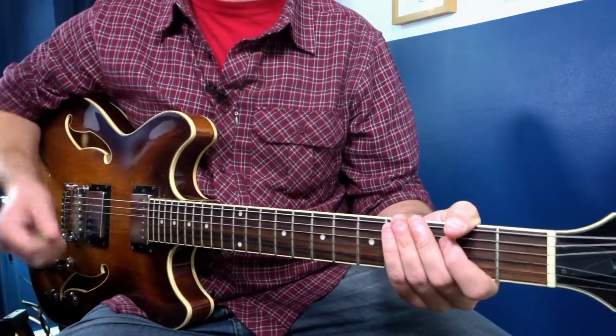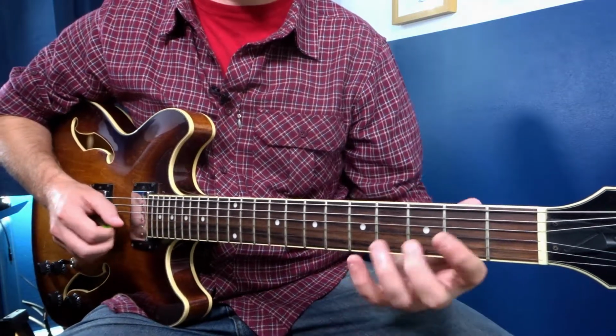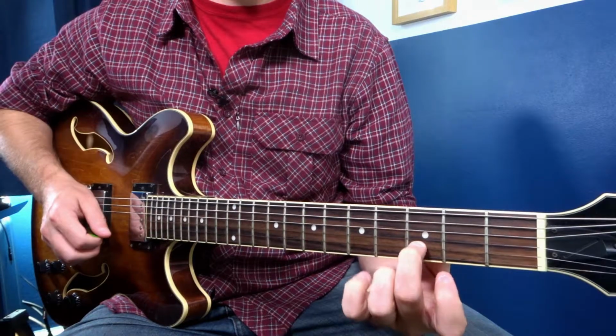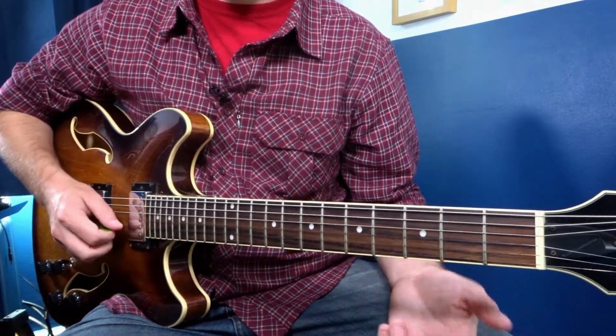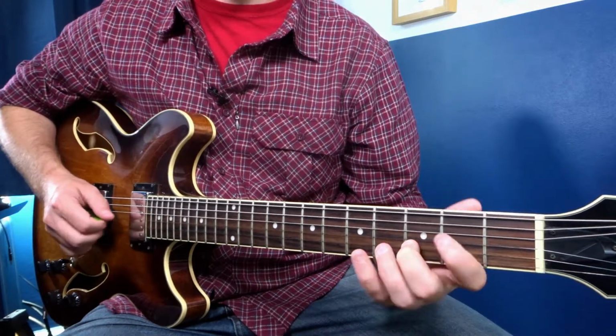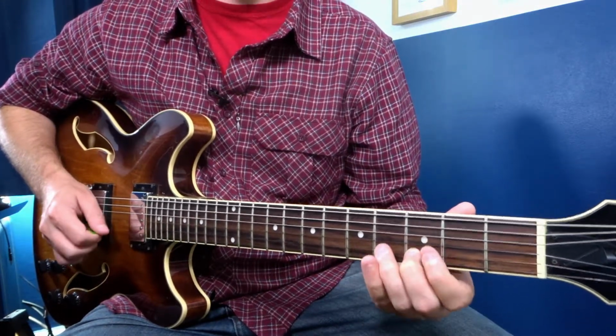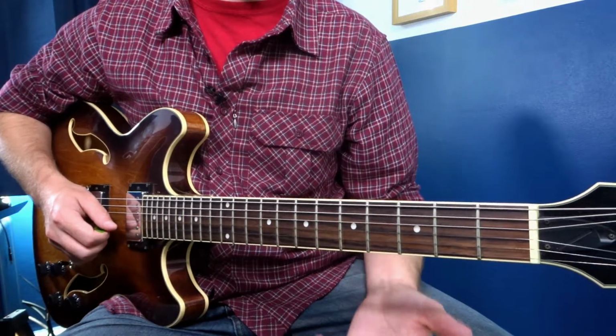And the final one, D, so it's the same lick again. This time we're going to start it with the 3rd fret on the B string, and we're going to end it with the 3rd fret on the B string, which is your D note. So the exact same lick, just starting from there. And I'll do it again without the vibrato this time.